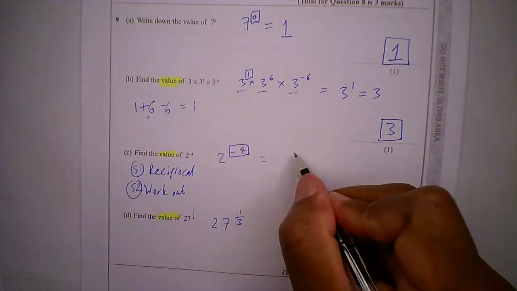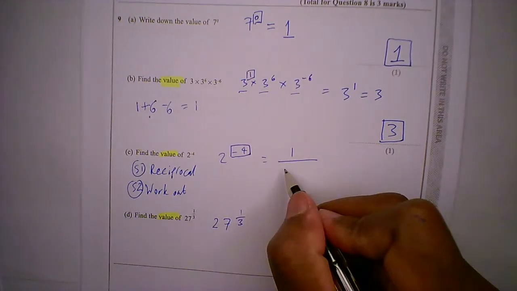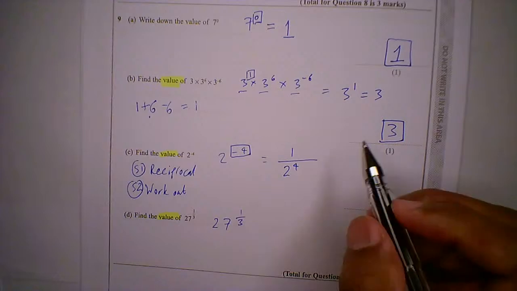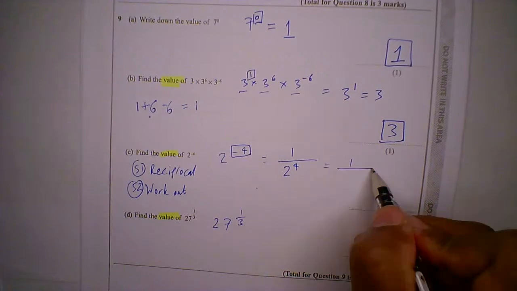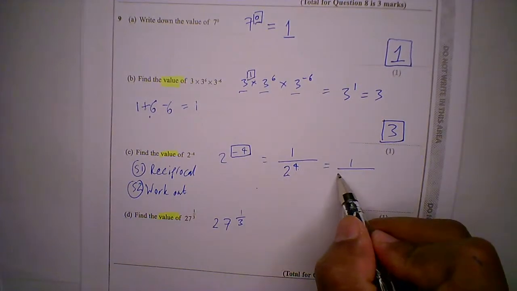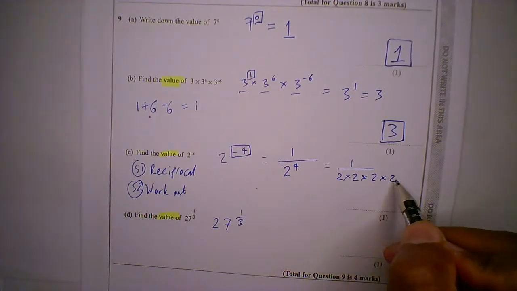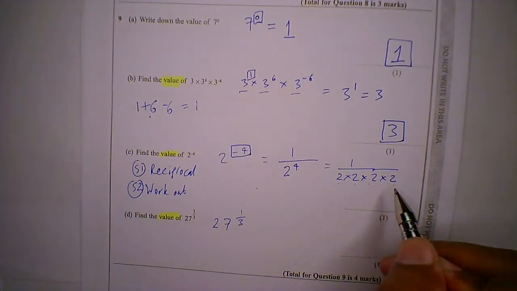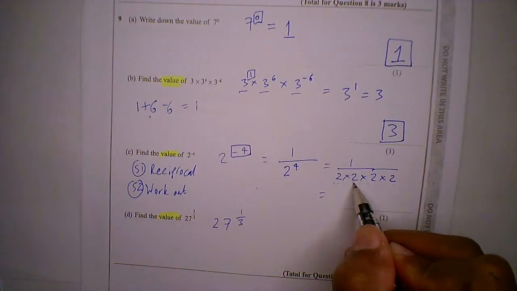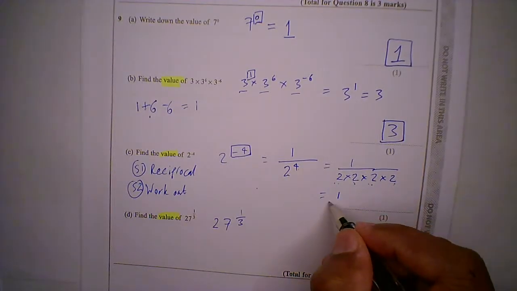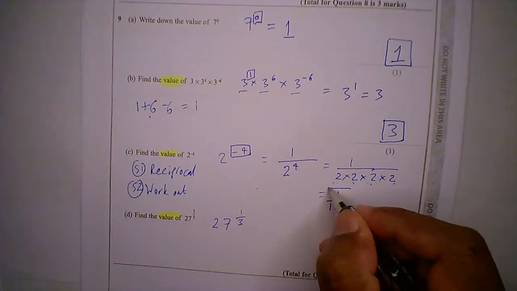So this now becomes 1 all over 2 to the power 4. And now I can work it out. 1 all over 2 happens 4 times. 2 times 2 is 4, times 2 is 8, times 2 is 16. So it's 1 over 16 is my final answer.